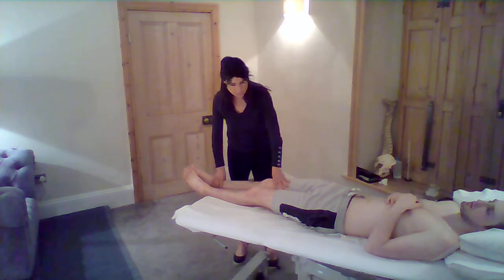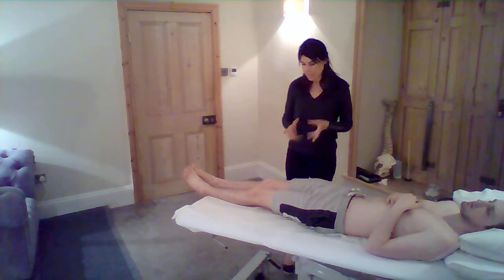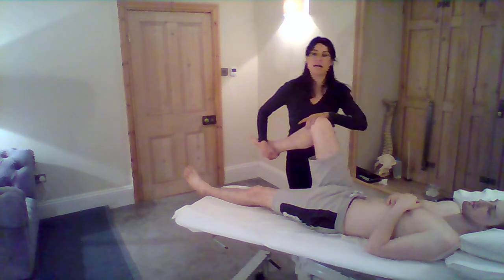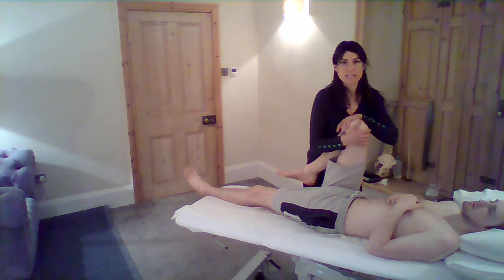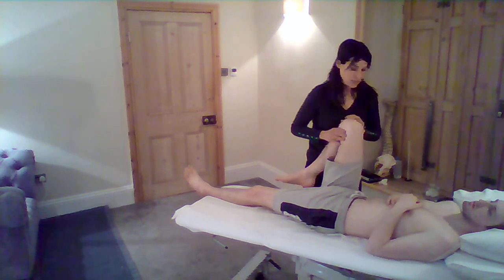So the next set of tests are to look for a snapping hip. Common causes, iliopsoas, greater trochanter, and we've also got intra-articular pathology, which you're talking about a labral tear or a loose body.